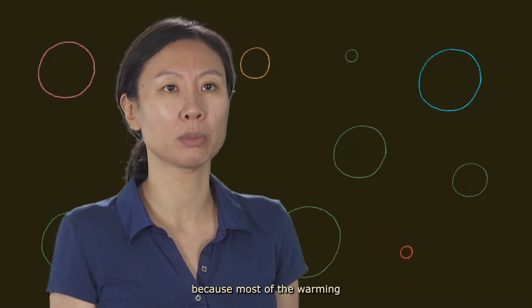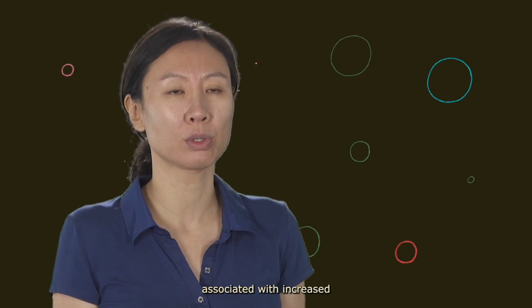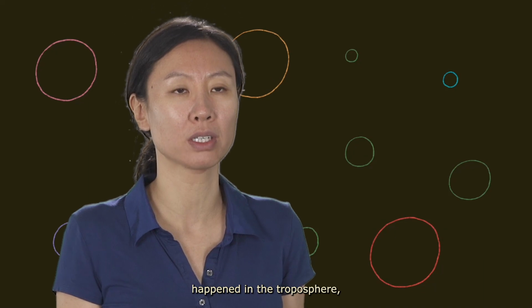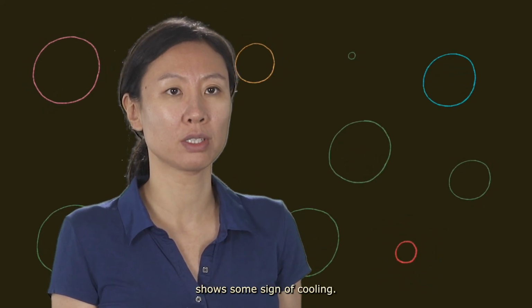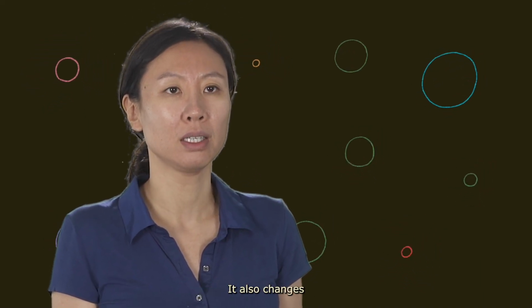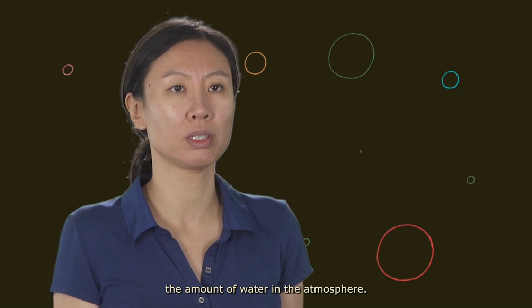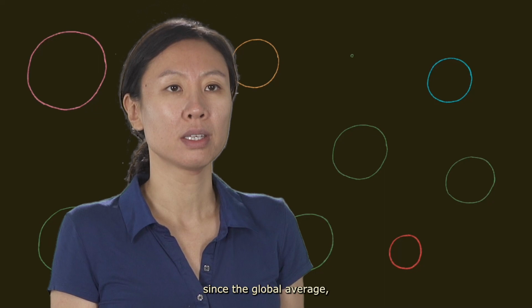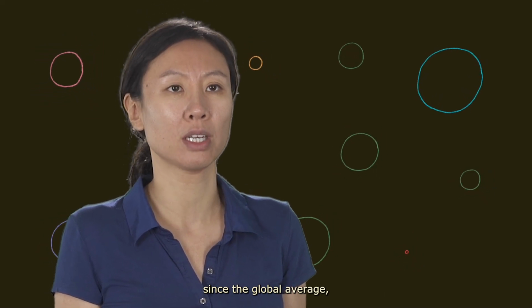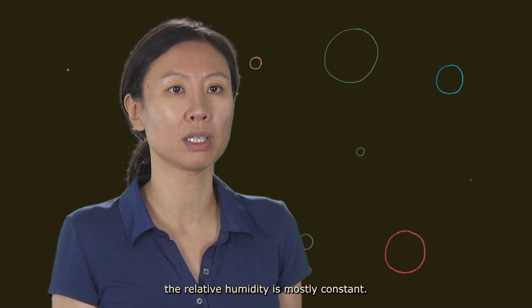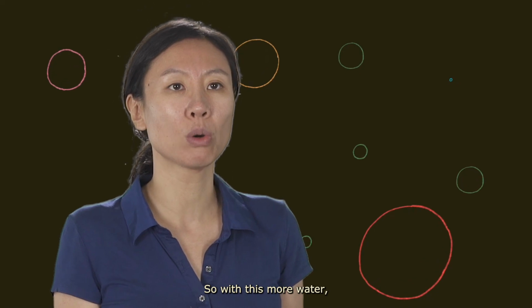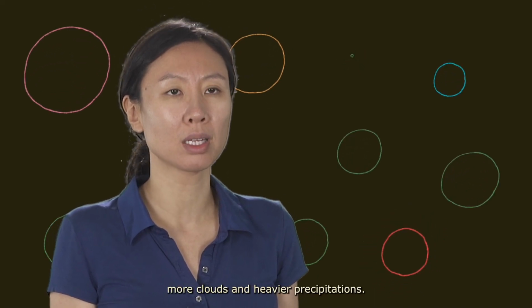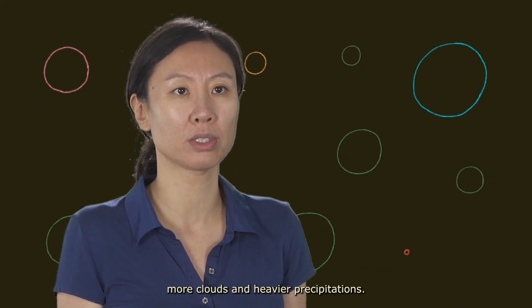The thermodynamic structure has been changed because most of the warming associated with increased greenhouse gases happened in the troposphere, while the stratosphere shows some sign of cooling. It also changed the amount of water in the atmosphere. The atmosphere can now hold more water since the global average relative humidity is mostly constant. So with this more water, there will be more clouds and heavier precipitations.